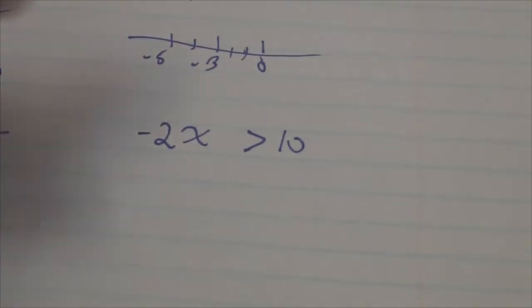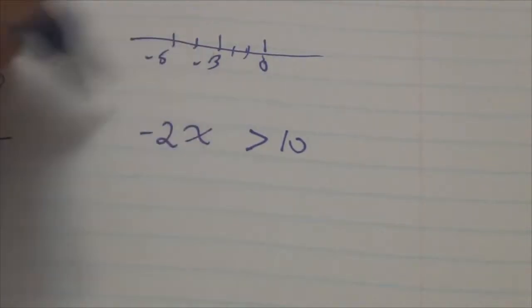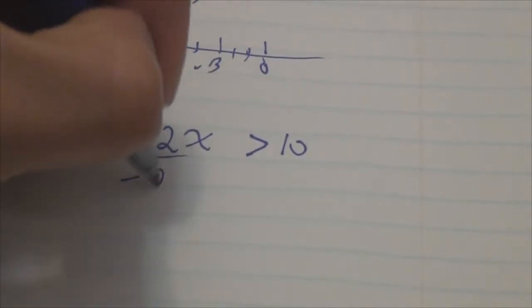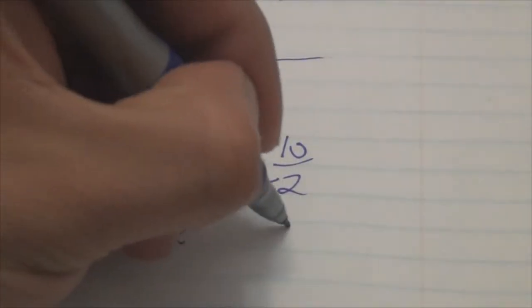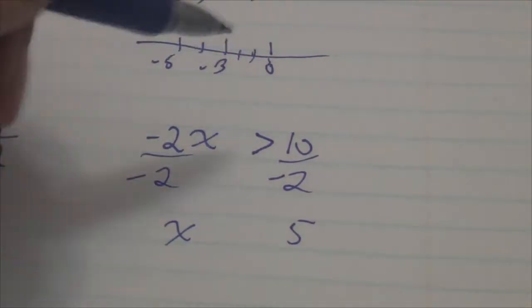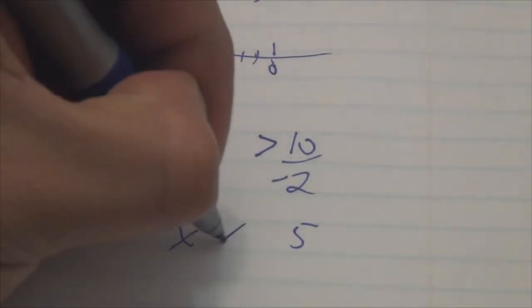All right, now let's try the other one. So here I have negative 2x is greater than negative 10. This time I'm not going to use the multiplicative inverse. I'm just going to divide by negative 2. So x and then 5. Now, tell me what's going to happen here. Did I divide by a negative? Yes. So what's going to happen? Correct.